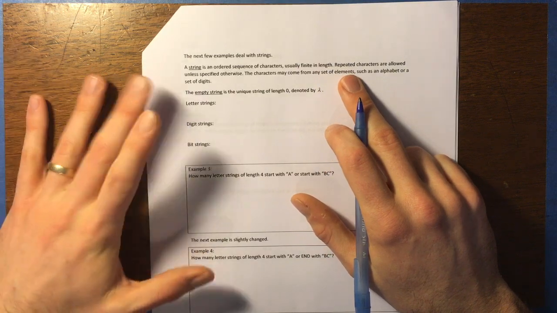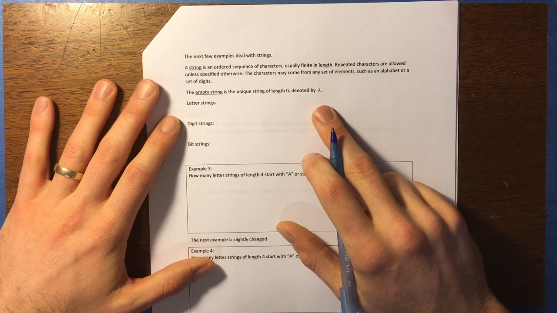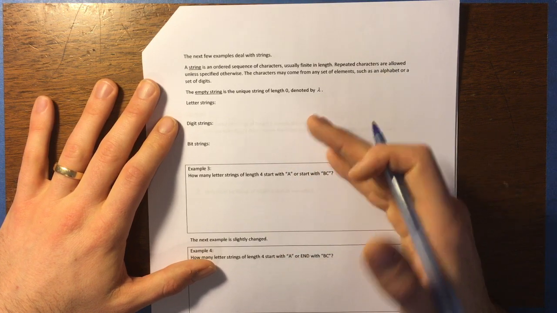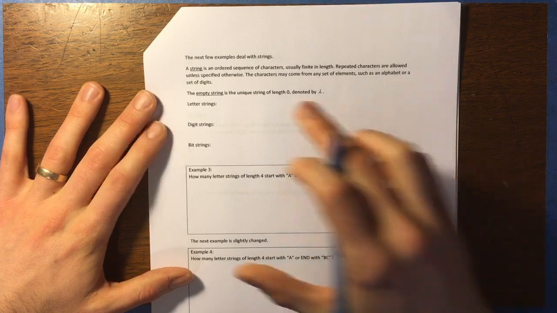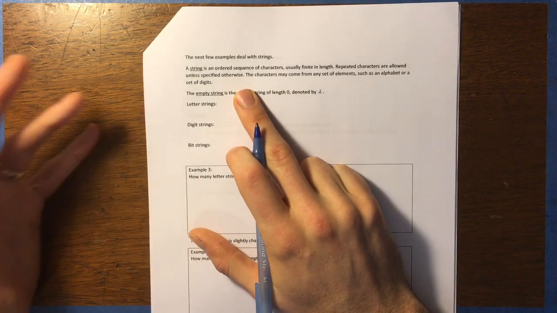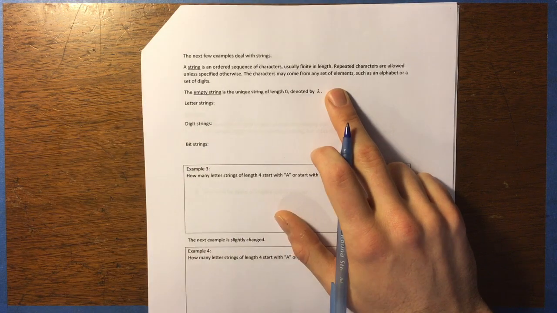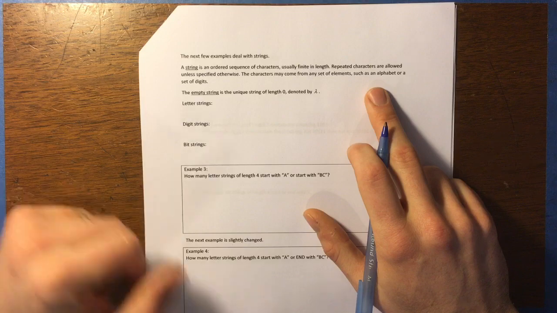So repeated characters are allowed unless specified otherwise, and those repeated characters could be, what's the word, consecutive, where you have one after the other, or you could repeat a character multiple times throughout the string in different places. That's both fine. So the characters in question usually come from some specified set. So we talk about strings over a set, right, of characters, such as an alphabet or a set of digits.